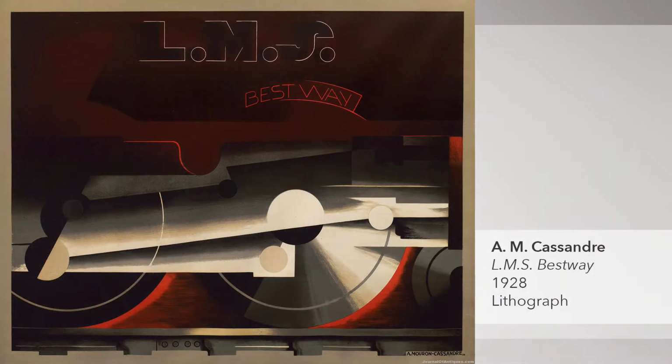One other thing that I think makes Cassandra great to look at and analyze is his level of repetition. If we look at this piece and really break it apart, we see this repetition of the circle. And not only is he using repetition of the circle, he's using it very structurally. If we look at the middle of the wheels, this circle is a particular size, and then we see the circle to the right of that.